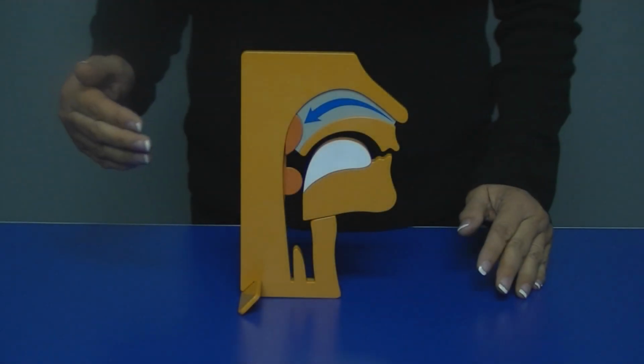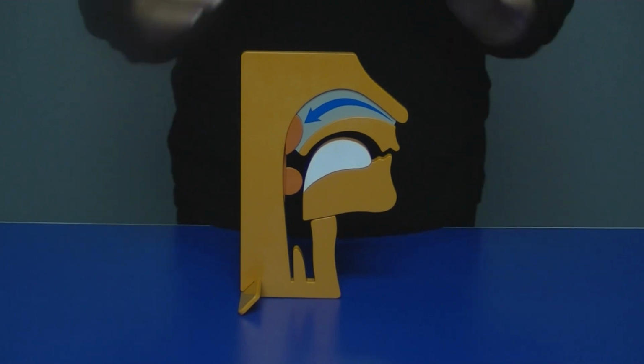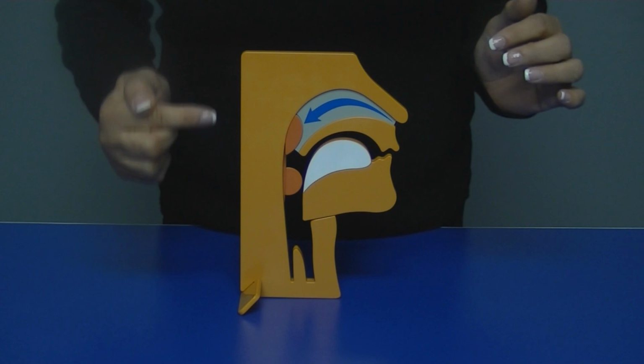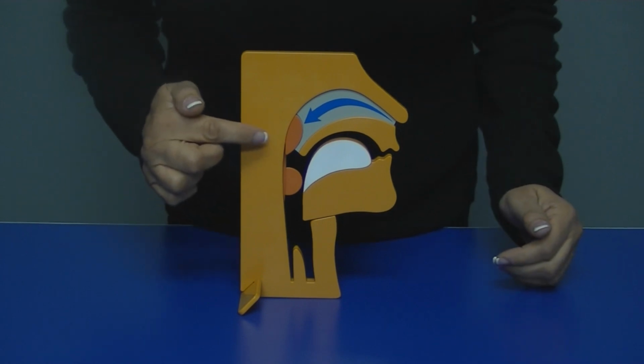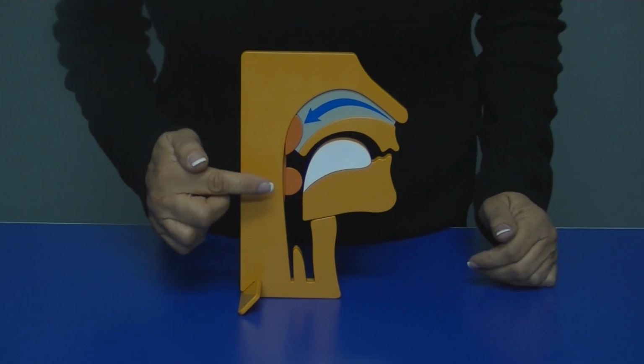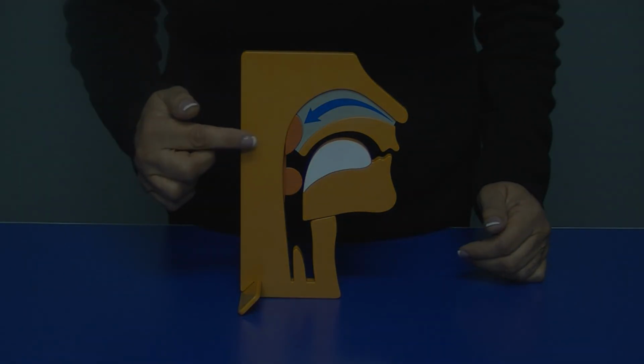If the patient has been diagnosed with chronic snoring and obstructive sleep apnea, the contributors can also be hypertrophy of the adenoids as well as the tonsils, which you can clearly show the patient with these 2 removable parts.